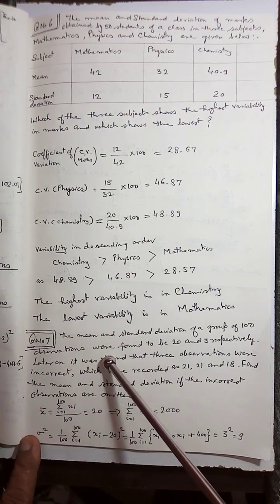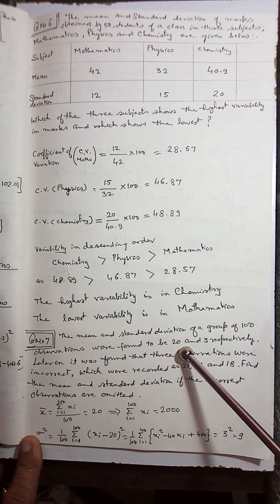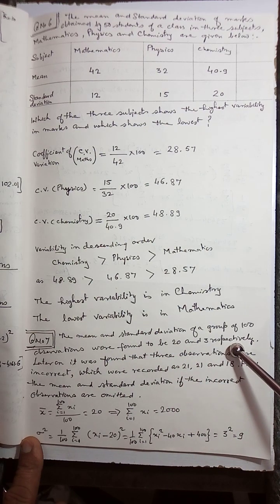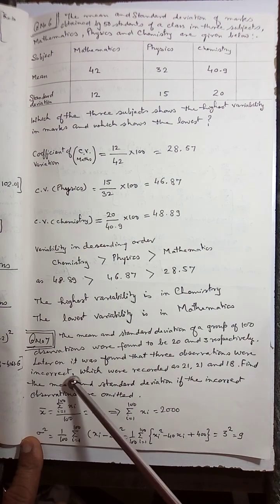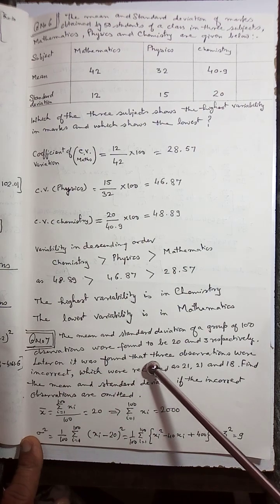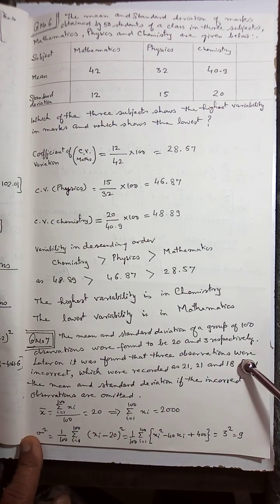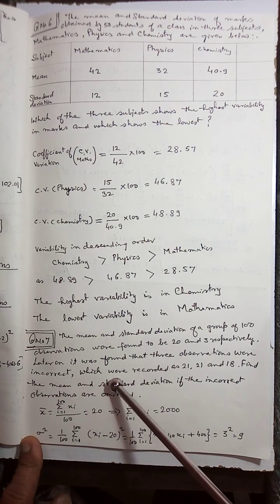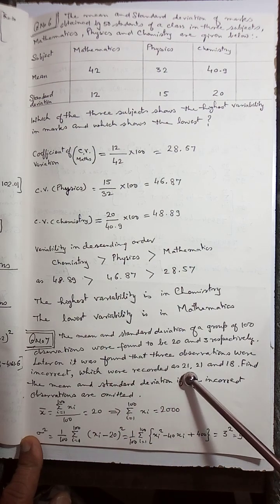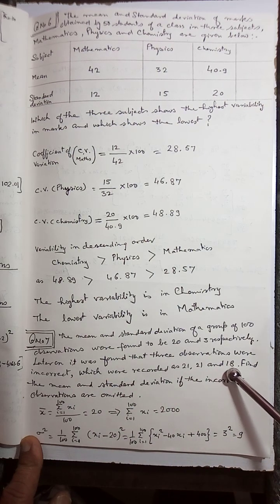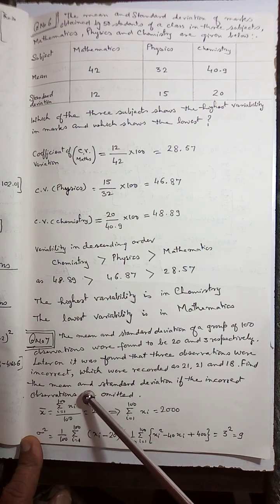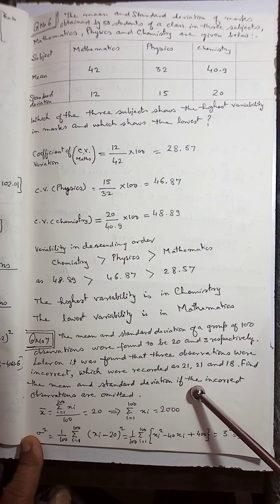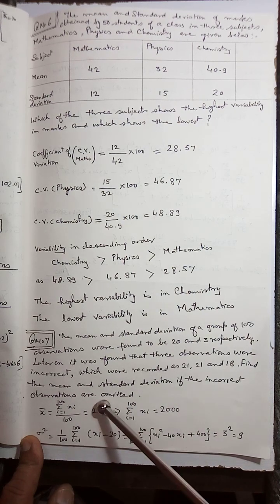Hundred observations were found to have a mean of 20 and a standard deviation of 3 respectively. Later on it was found that 3 observations were incorrect, which were recorded as 21, 21 and 18. Find the mean and the standard deviation if the incorrect observations are omitted.